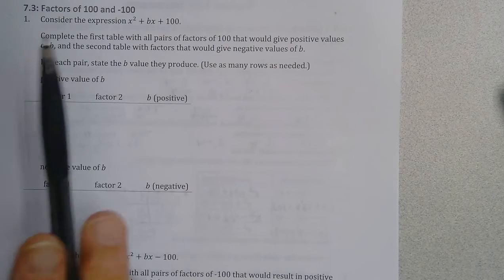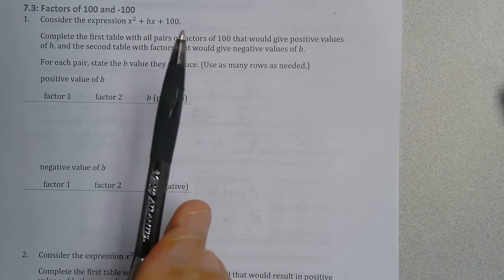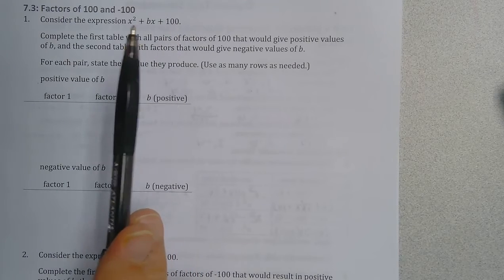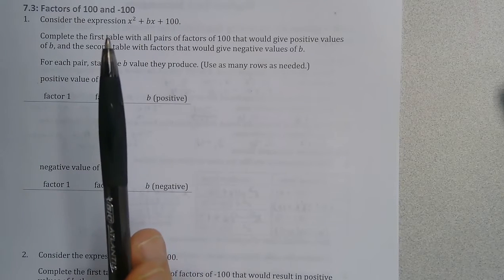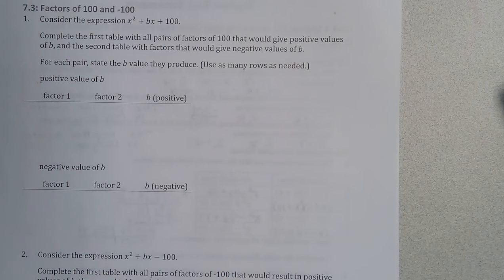So now we're going to have factors of 100 and negative 100. So if I consider x squared plus bx plus 100, we know that we're going to have factors of 100, and we're going to look at the sum. So we're going to complete the table with the factors of 100 that would give positive values for b. So I'm just going to start in order.